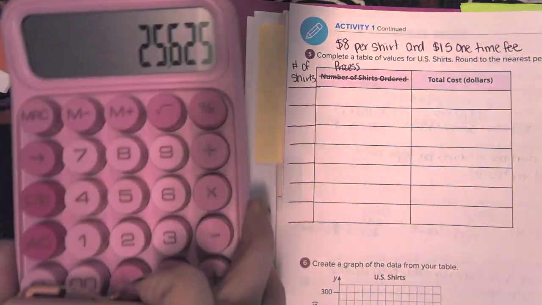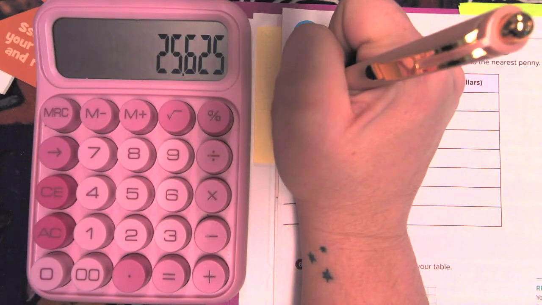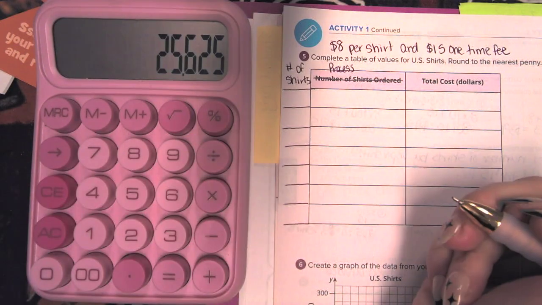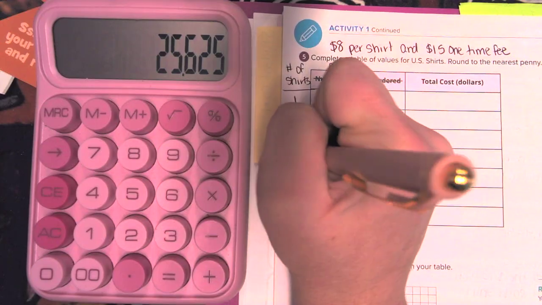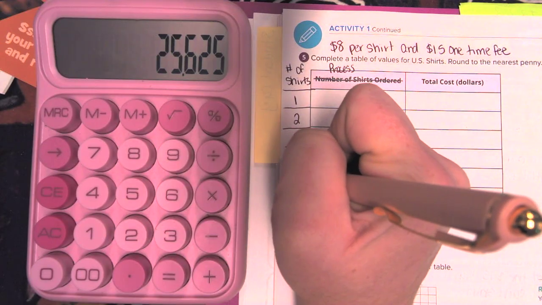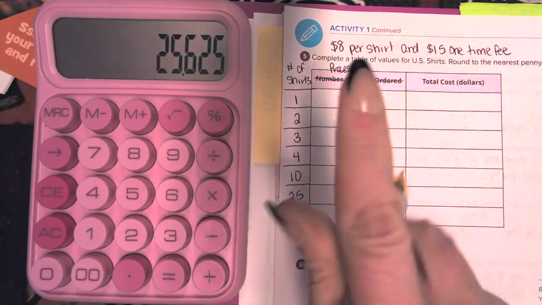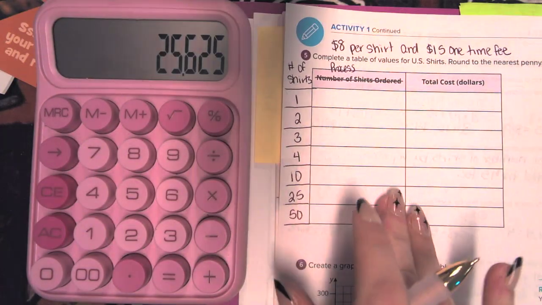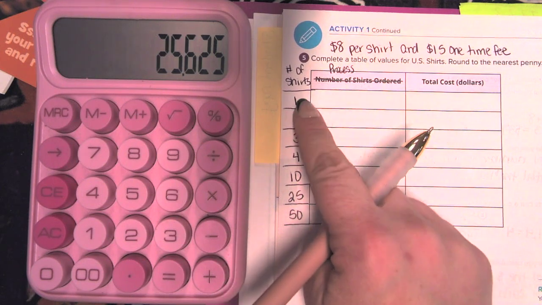So let's do it like this so you can see my calculator too. All right, so let's start at one shirt. What if I did 1, 2, 3, 4, and then we'll do 10, and we'll do 25, and we'll do 50, because let's just get into some bigger numbers here. So even though this doesn't go up at a constant rate, it's still okay, because this will go up at the same rate. All right, so number of shirts purchased, or the process to do this.